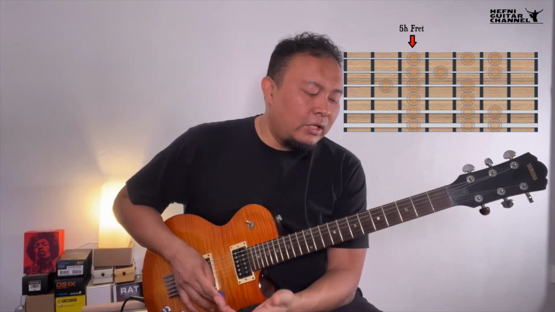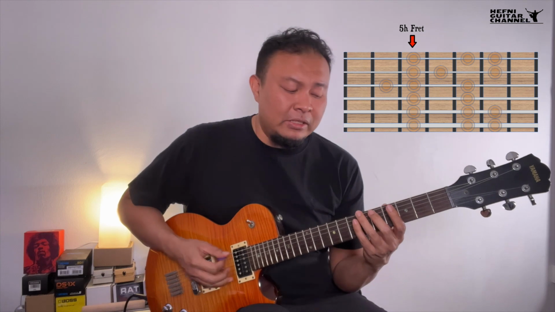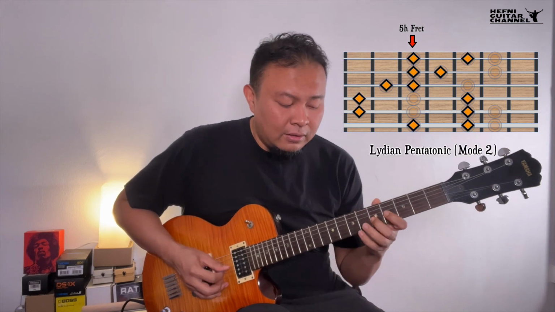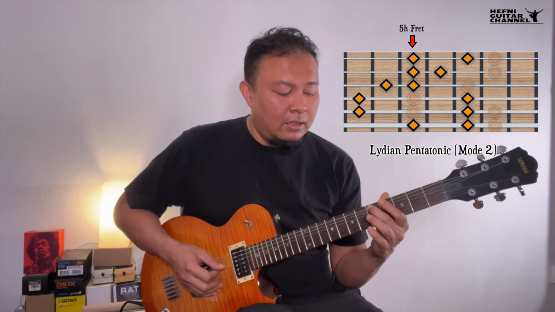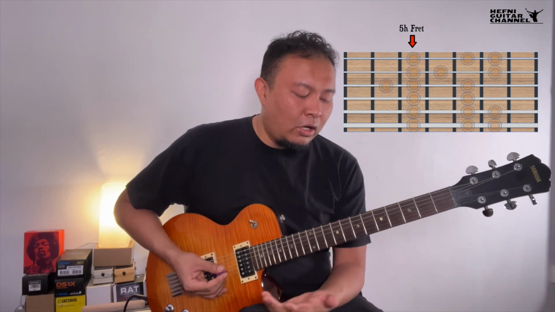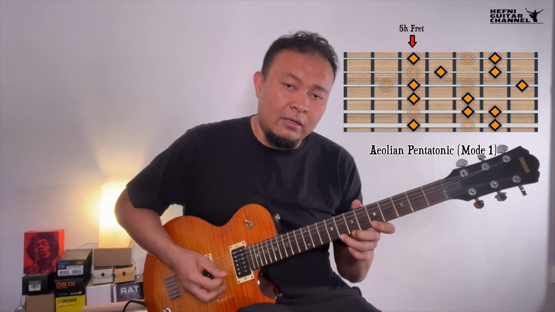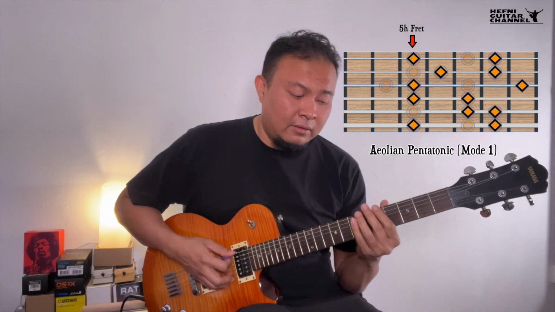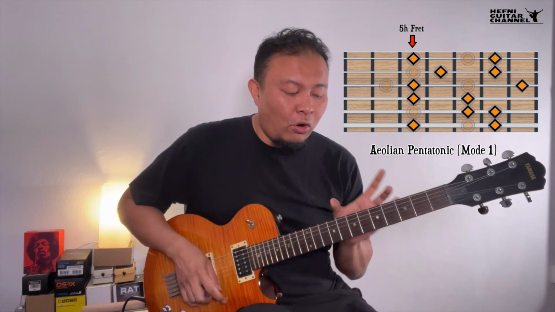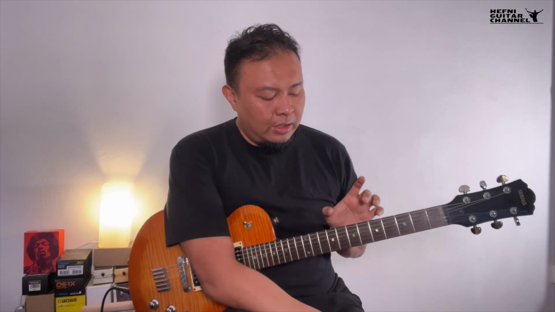We went to the equivalent of the Lydian pentatonic. And now we are at the equivalent of the Aeolian pentatonic. Okay, so all of these four scale patterns fit within the minor scale shape.